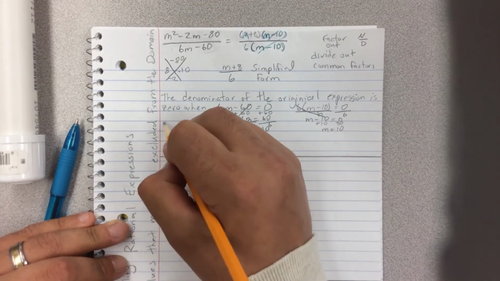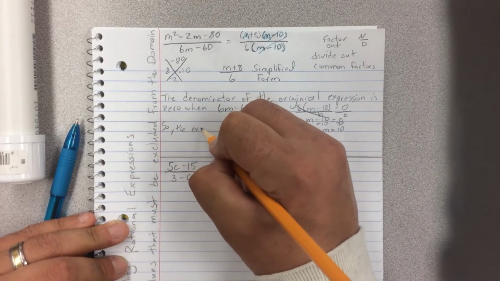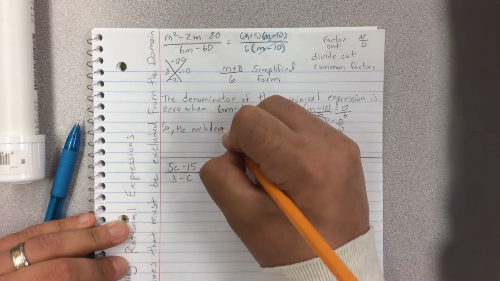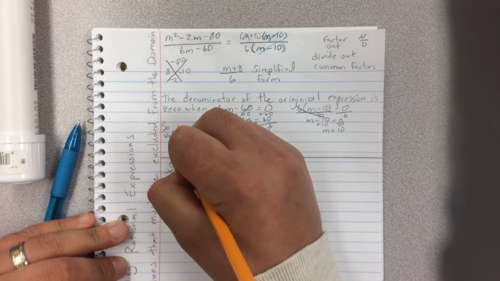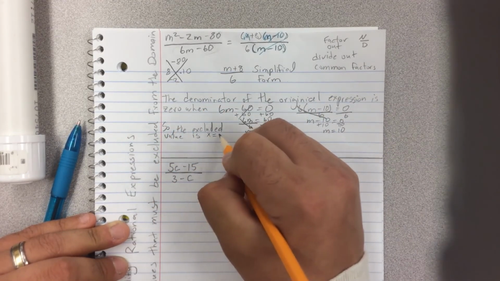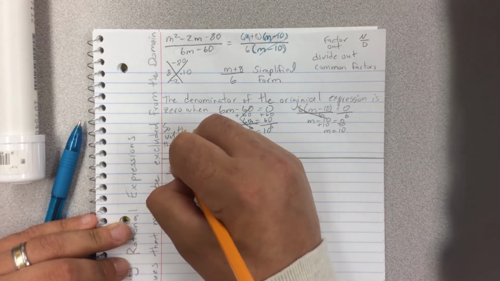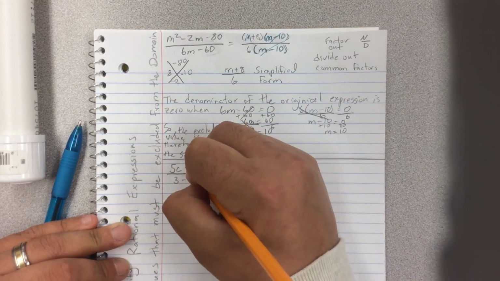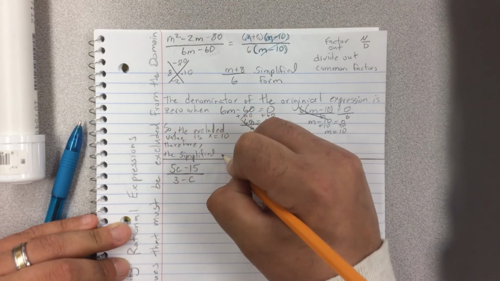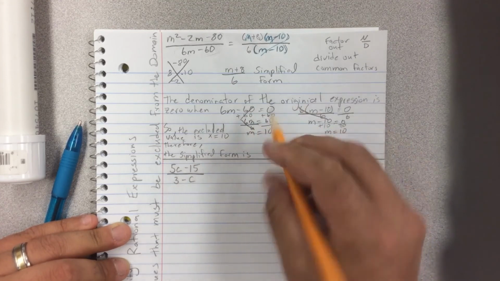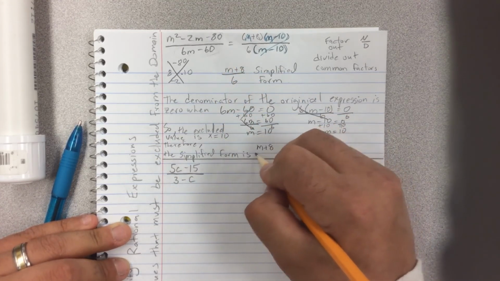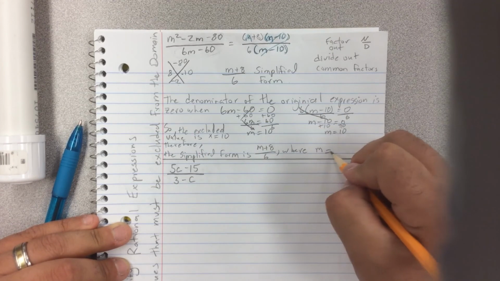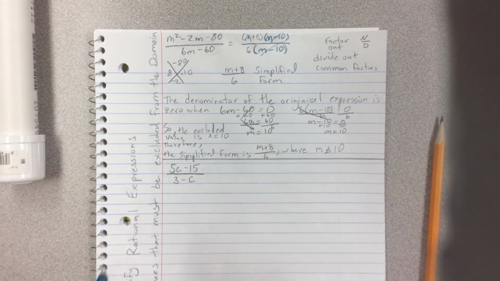So the excluded value is m equal to 10. Now we write our therefore, our conclusion. The simplified form was m plus 8 over 6, where m cannot equal 10, because that was our excluded value. So this is our conclusion here.